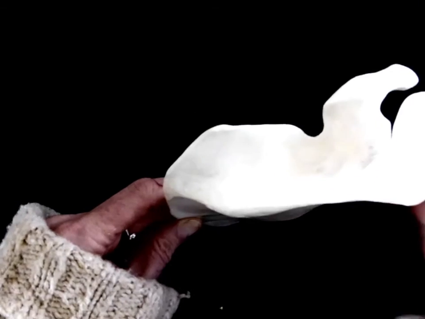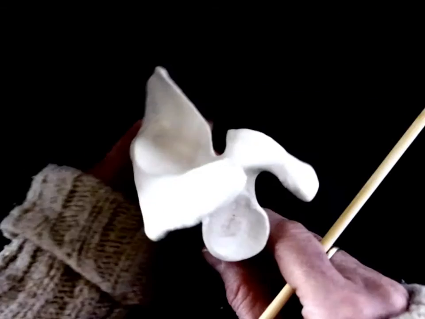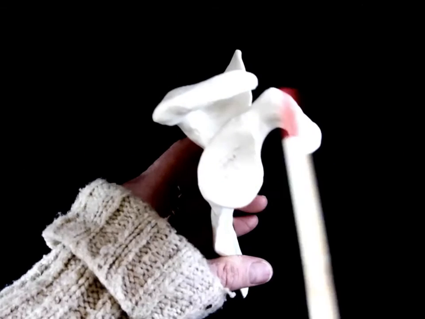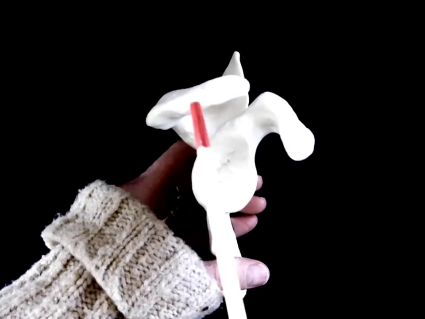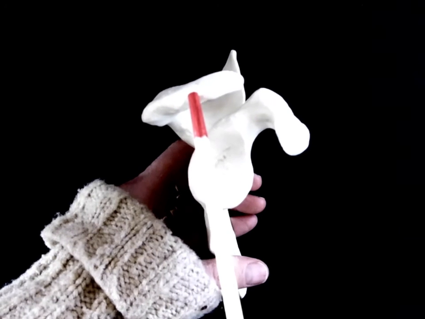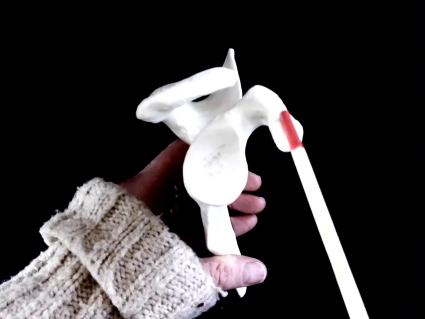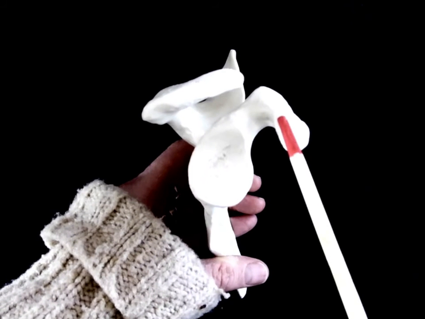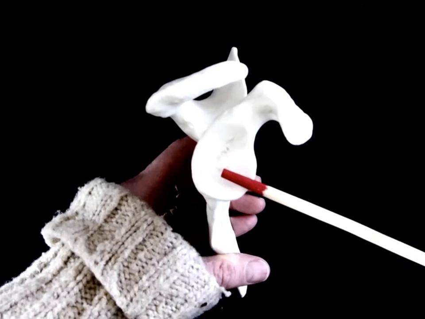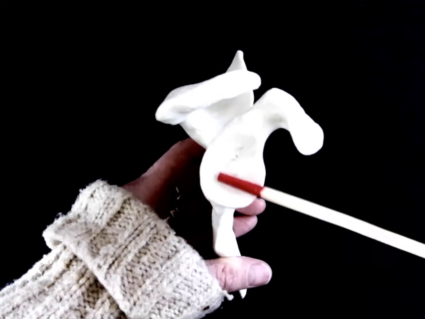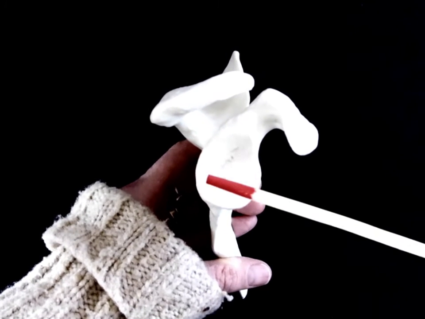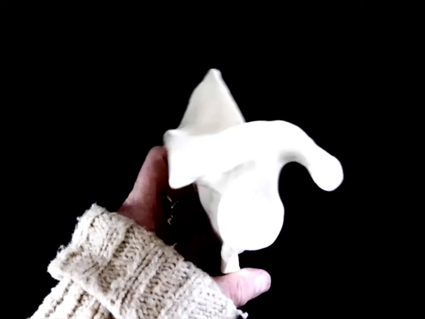And then when we turn this, these two processes become a little more obvious. They look like dog ears. The bigger of the ears is called the acromion process. The smaller of the ears is called the coracoid process. And then this is the glenoid fossa. So this is the articulating surface, like I said, for the head of the humerus.